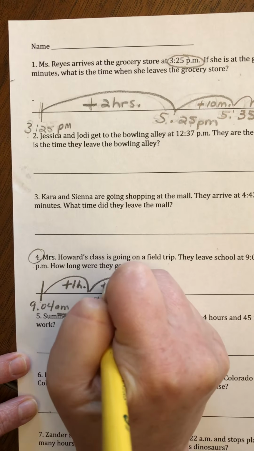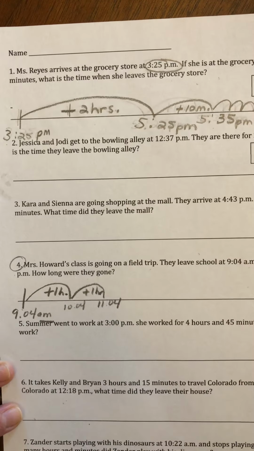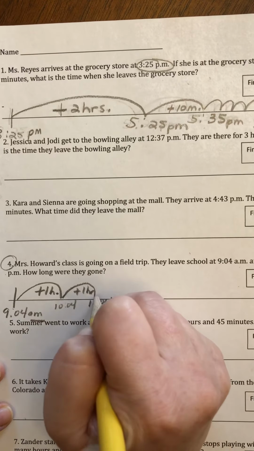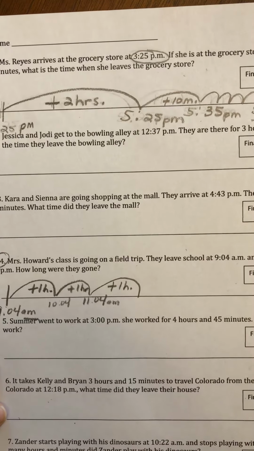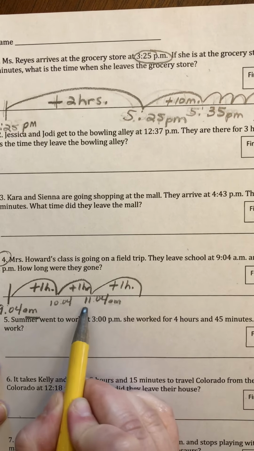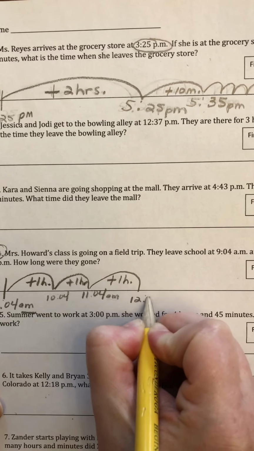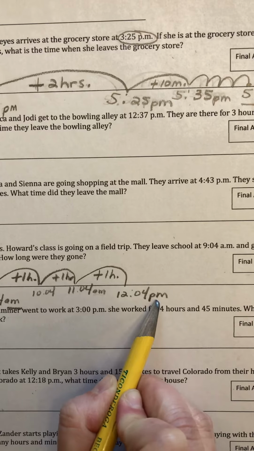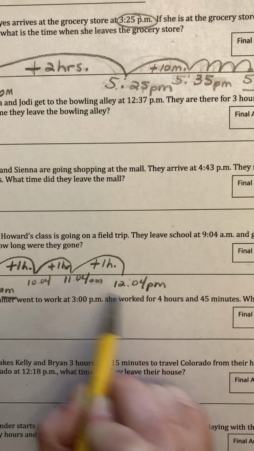Another hour would be 11:04, and we're still in the AM hours. Now this is where it gets tricky. We're going to jump again, and we're going to put 1 hour. Now I'm going from 11:04 to 12:04, but the interesting thing here is that I'm going from my AM to my PM. So I have to make sure that I record that in my notes, in my work.